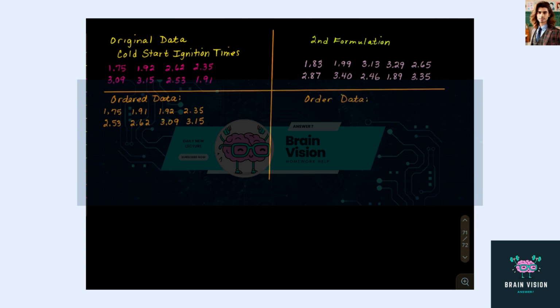The ordered data for the second set will be 1.83, 1.89, 1.99, 2.46, 2.65, 2.87, 3.13, 3.29, 3.35, and 3.40. And in order to do box plots, in both cases, we will need the median.